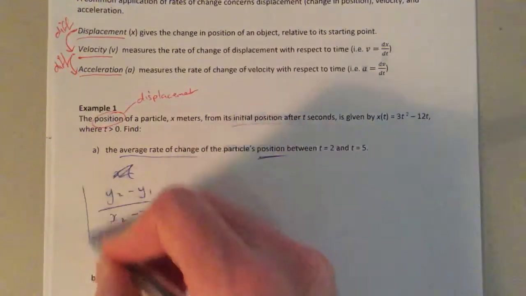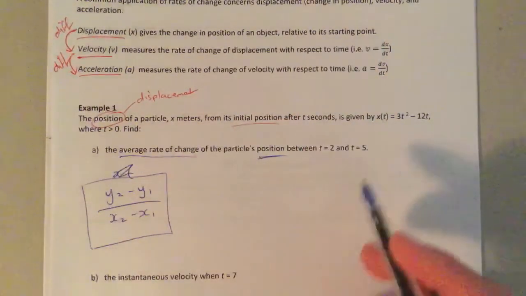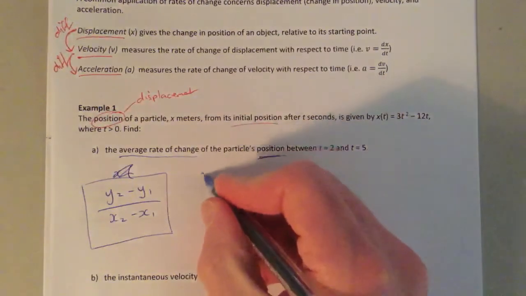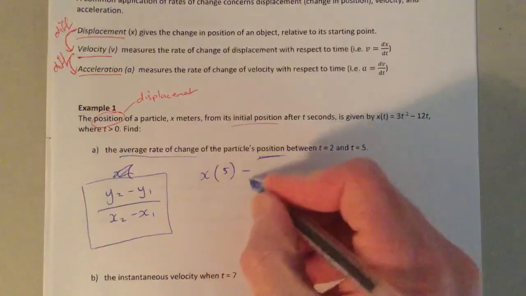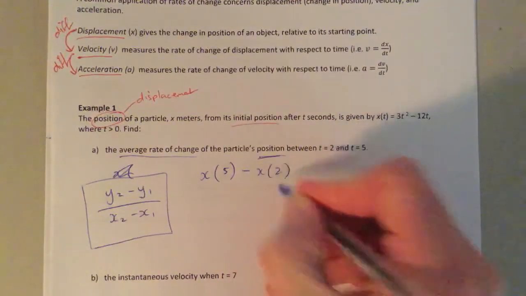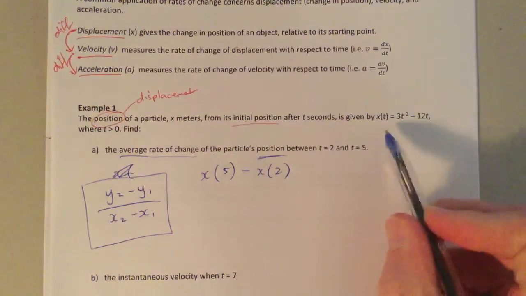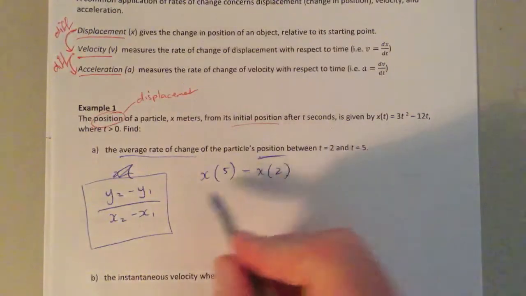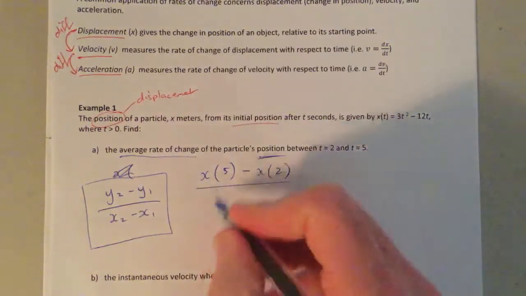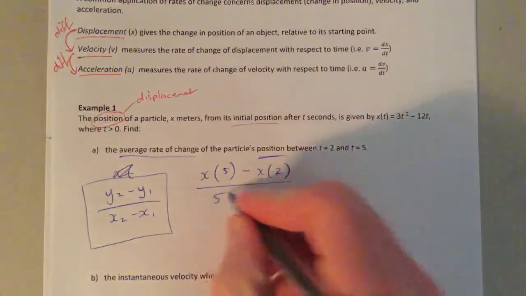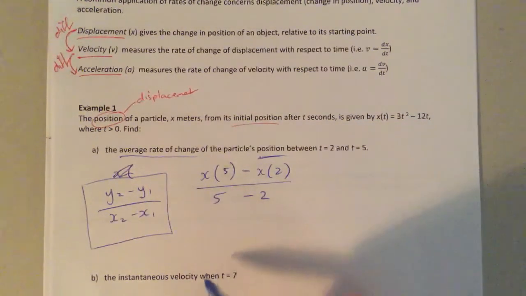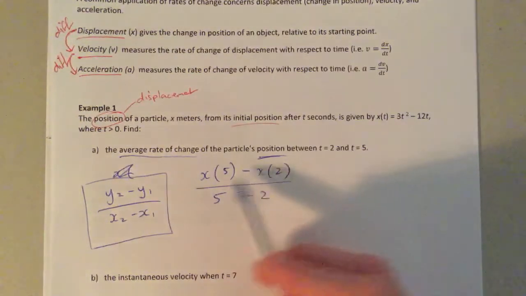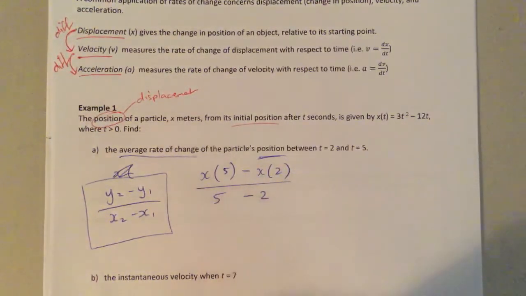That's kind of like your formula, but in the context of this question, that's x of 5 minus x of 2. The notation's a little bit confusing here, but really those are our y values on top, divided by 5 minus 2, right? It's just our rise on top and our run on the bottom. But in this particular question, the rise is the change in position and the run is the change in time.